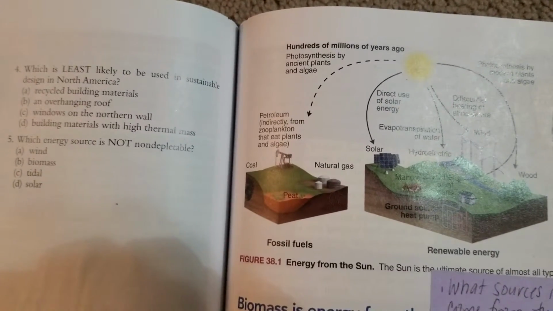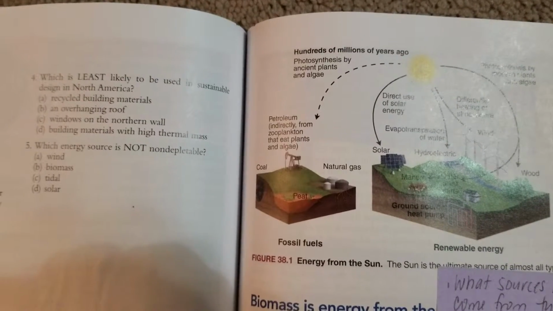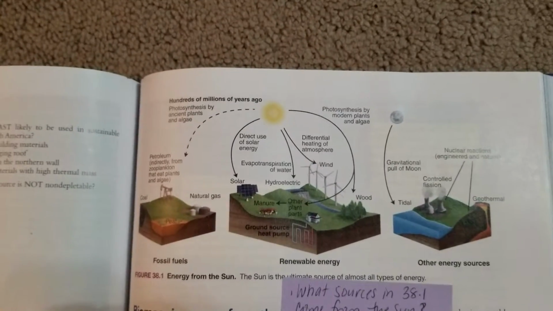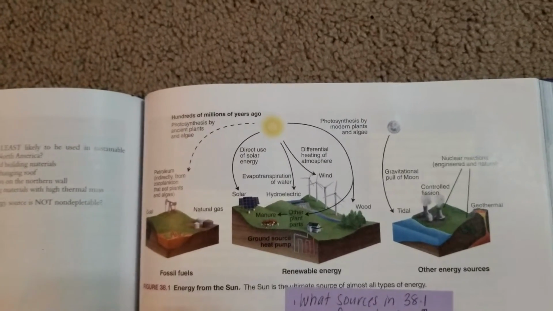And then the other thing, fossil fuels are non-renewable resources. Fossil fuels are formed from decayed plant and animal material, and plants and animals can't survive without the sun. So in a roundabout way, those are also from the sun. So the only things that don't come from the sun would be our tidal, nuclear, and geothermal.